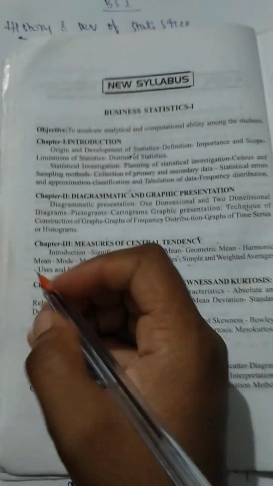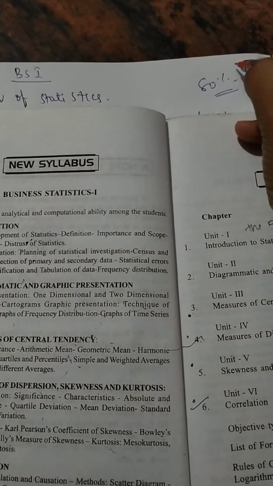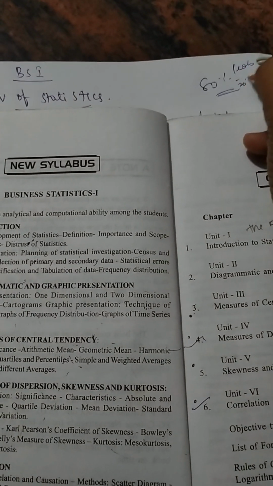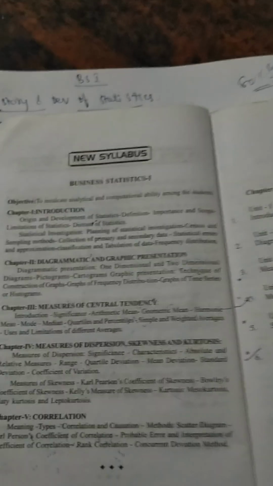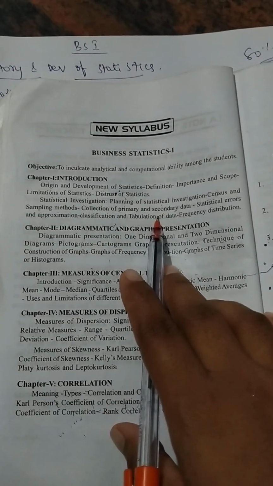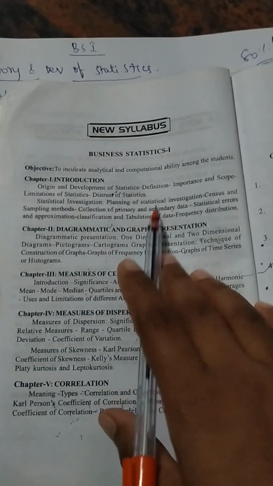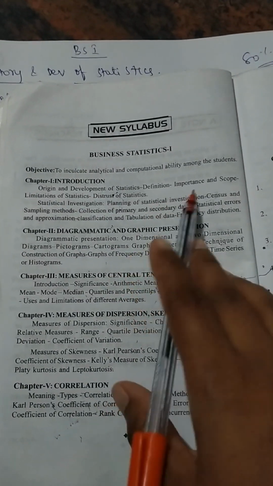In chapter 1 mostly statistics as a whole will be dealt with. 80% of the syllabus comprises problems, and only 20% is theory. For the rest, you should concentrate totally on the problems only. So in chapter 1, from the most repeated questions in the previous year question papers, I can strongly say that you will be getting both theory questions.